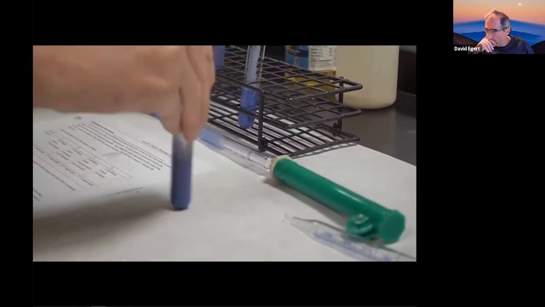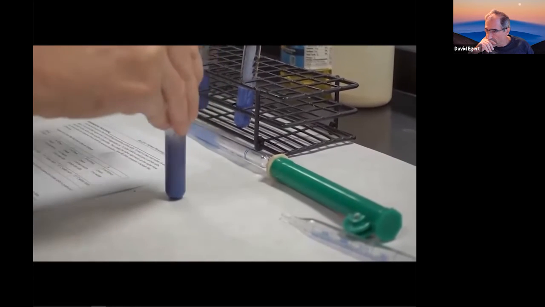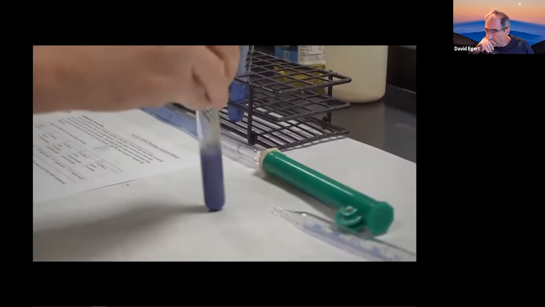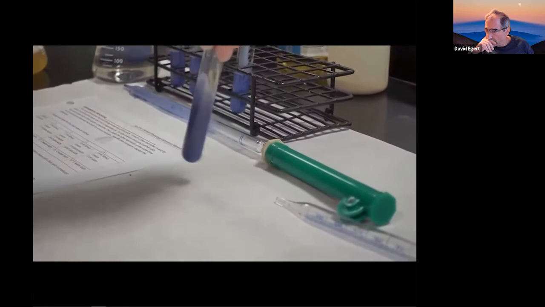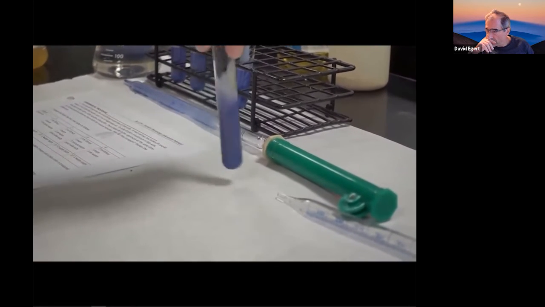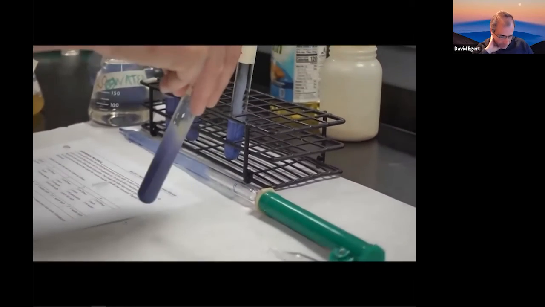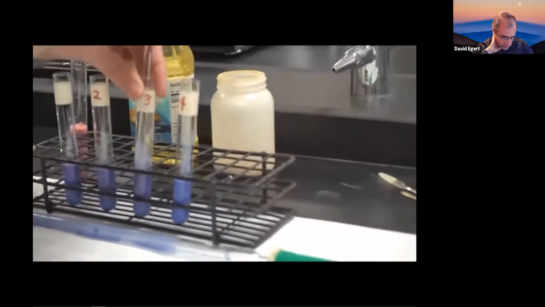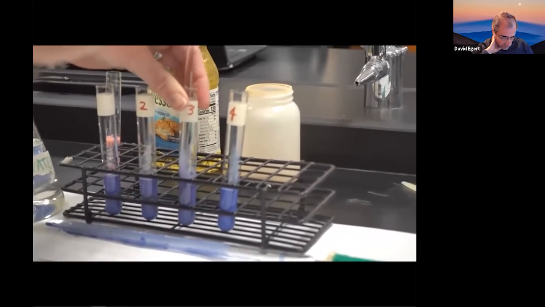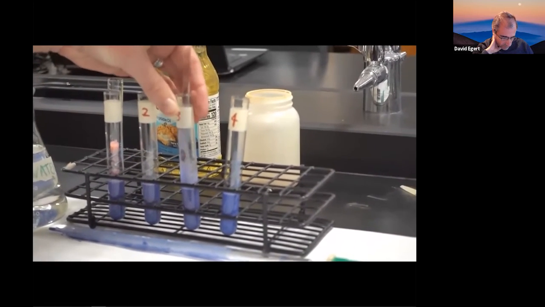Might have to use some paraffin. Use a stirring rod. Get it off the walls.